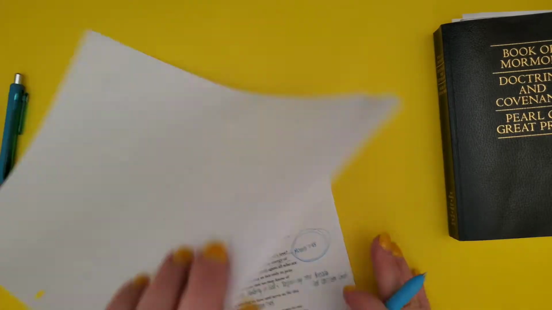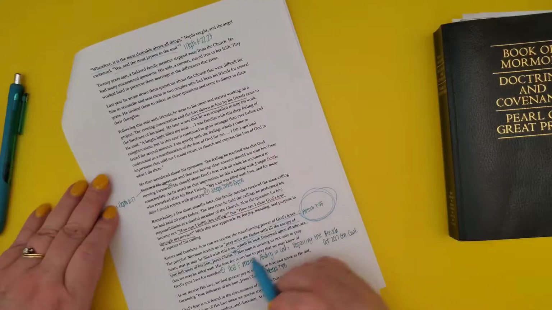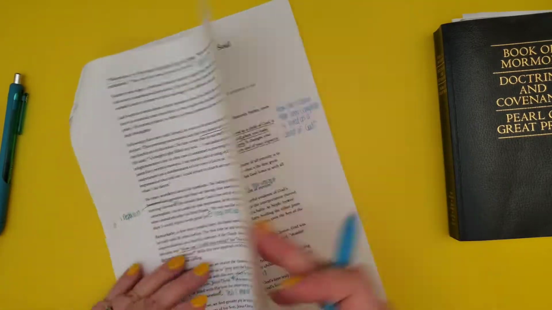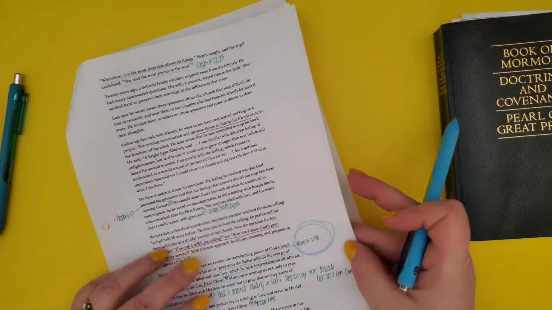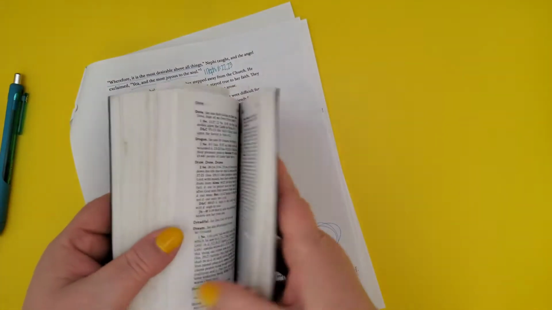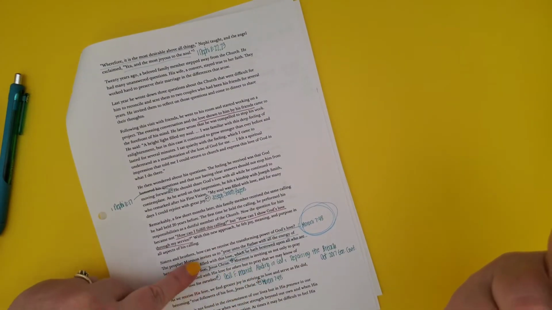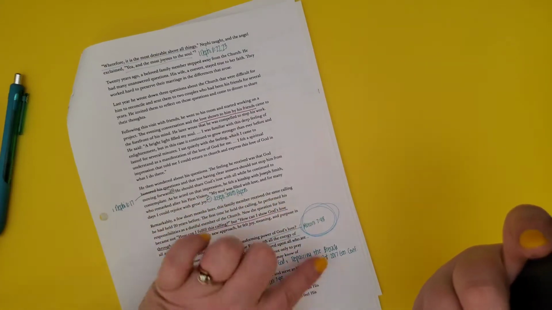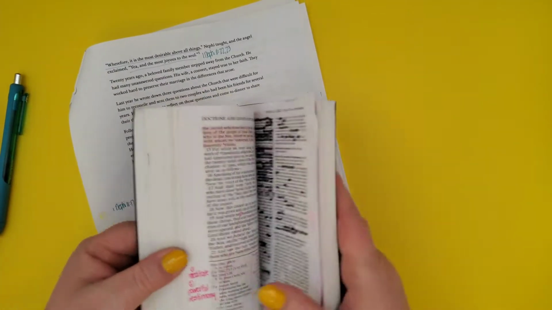Here's the scripture that I'm going to study. Moroni 7:48. My question, how can I know that I am completely loved as a child of God? My answer, Moroni 7:48. Let's take a look, shall we? I know that's my answer because of how she used it in this paragraph. I'm not just magical and I know all the things in the scriptures.